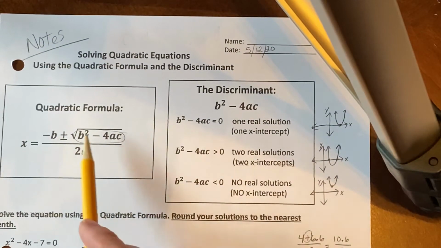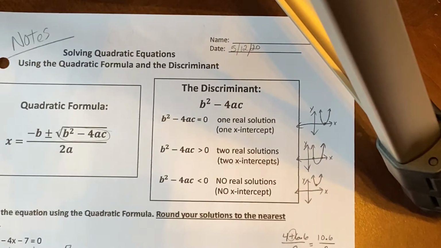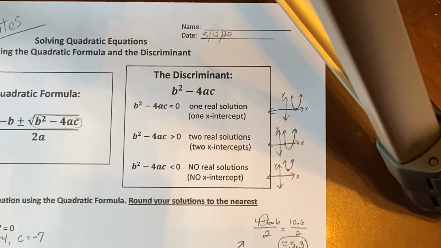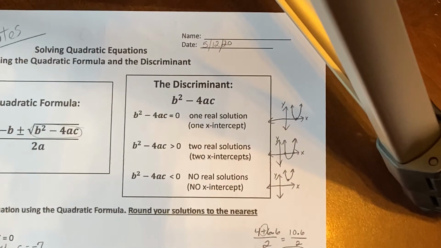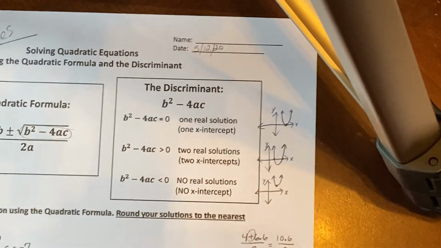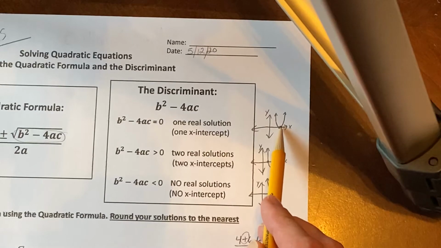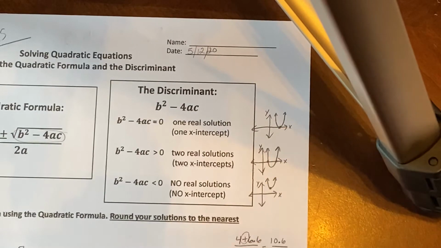Okay, so under the square root of your quadratic formula, you have the expression b squared minus 4ac. That is called the discriminant, and that gives us information about how many real number solutions we're going to have when we solve for x. If you get a 0 under the square root for the discriminant, you will only get one real solution. So the parabola, if you were to graph it, would have one x-intercept. One x value, that's the solution.